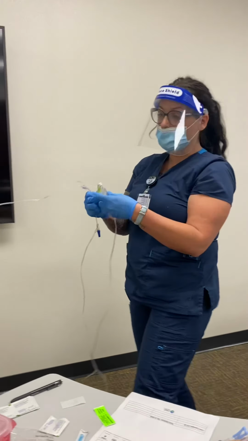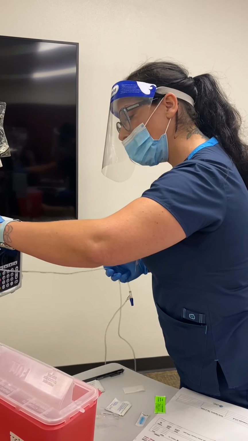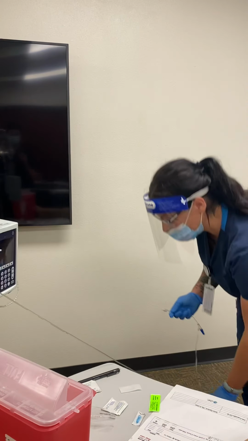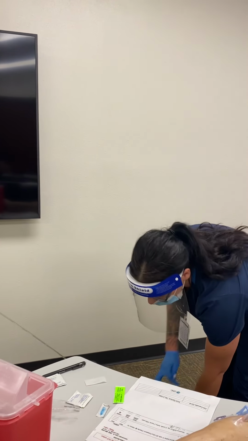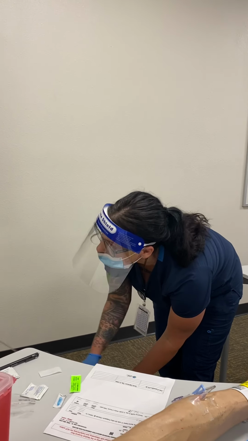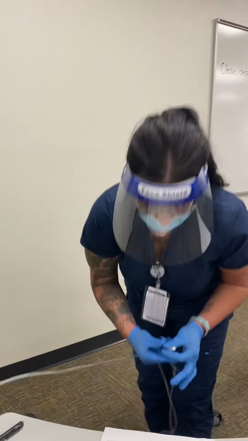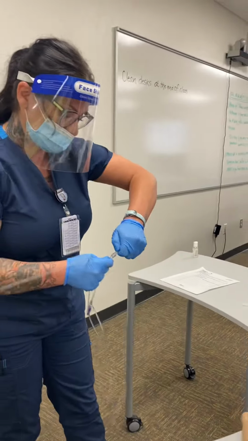Okay, so my tubing is primed. I'm gonna go ahead and set this in here while I prime the rest. Okay. It's coming, it's just slow. This tubing's been used a bit. All right, so we would maintain aseptic technique.